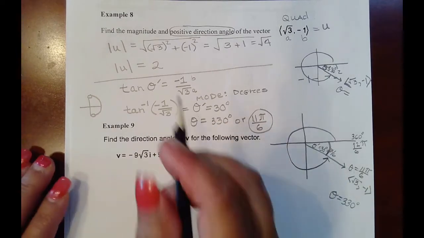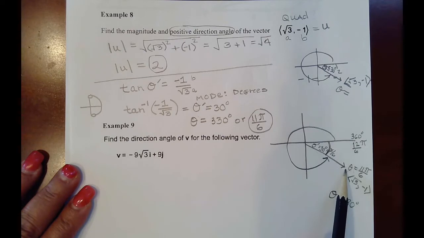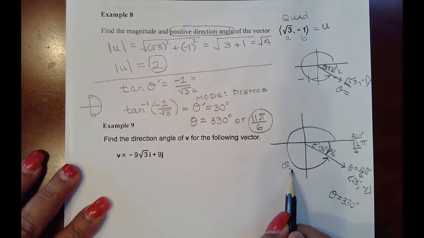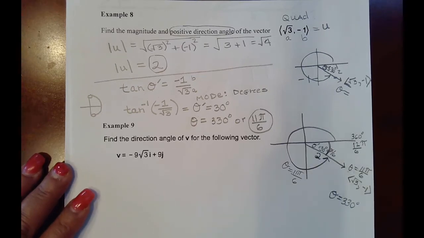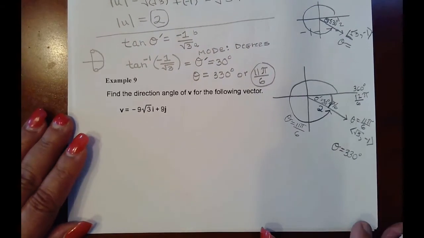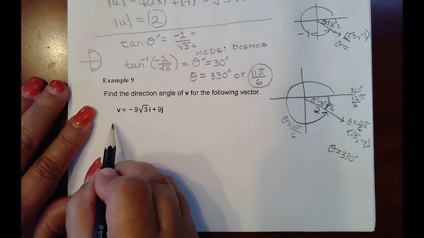We had also found the magnitude. So this vector has a length of 2 and a direction angle of 11 pi over 6. Okay, the length is 2. The magnitude is 2. Okay, here we have another problem again. You are asked for the same two things. Find the, this one only actually asks for the direction angle, so it doesn't ask for the magnitude.